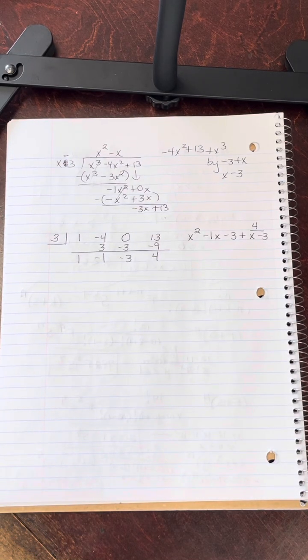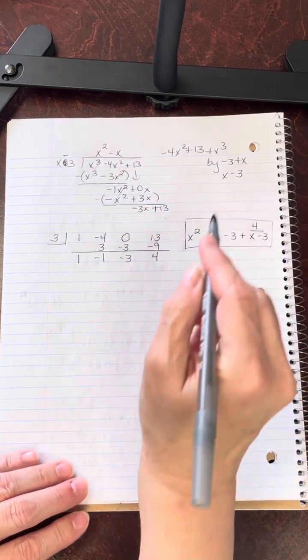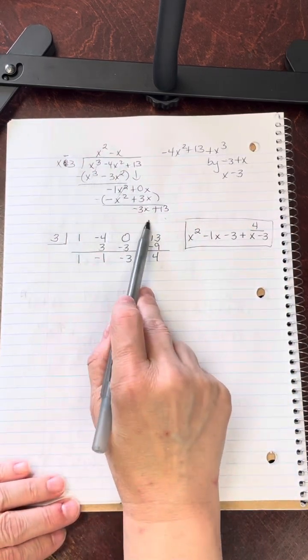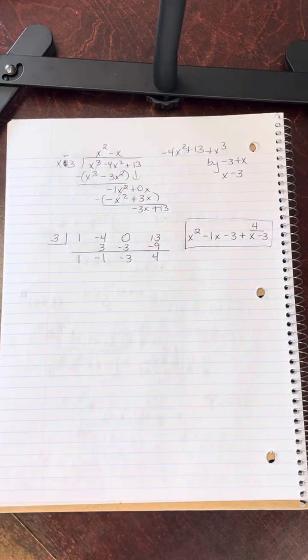Yes, x minus 3 format. And this is the answer, a very short solution that takes up far less paper to get to the answer. So let's do example 2.